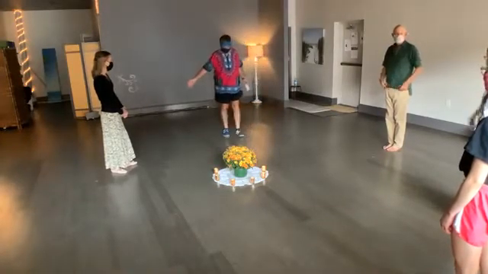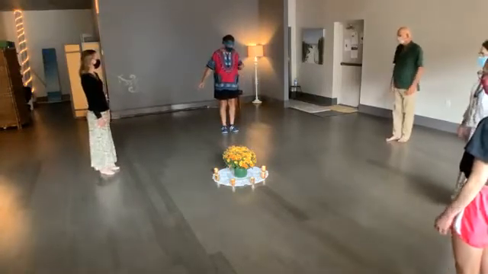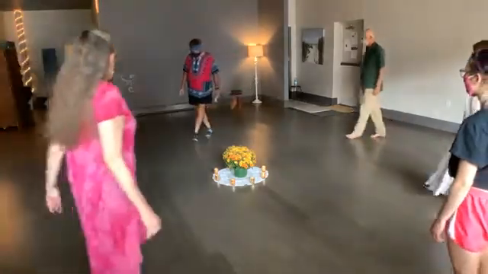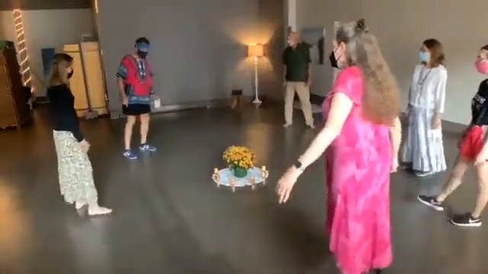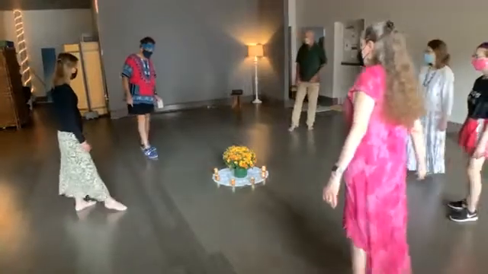So for the verse, we're facing the center, and we're going to the right with a step called a grapevine: stepping to the right, cross in front, step to the right, cross behind, and then one more side step and touch, side step and touch.